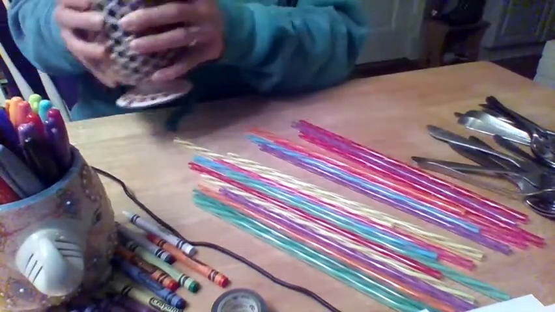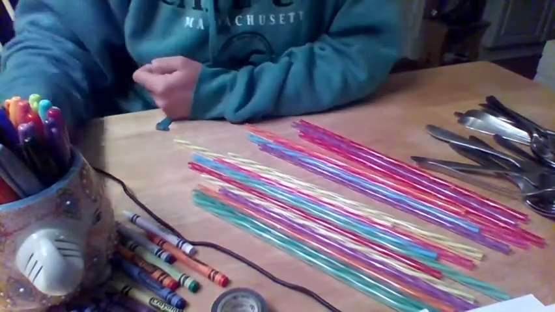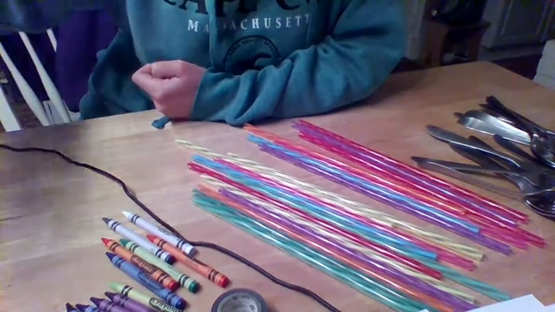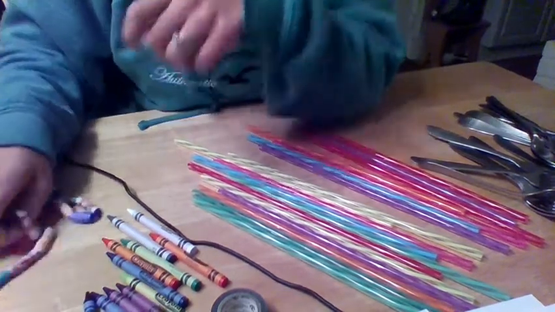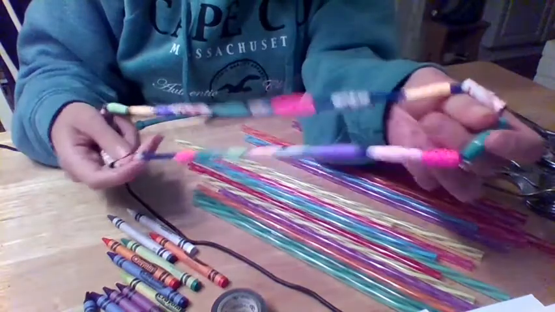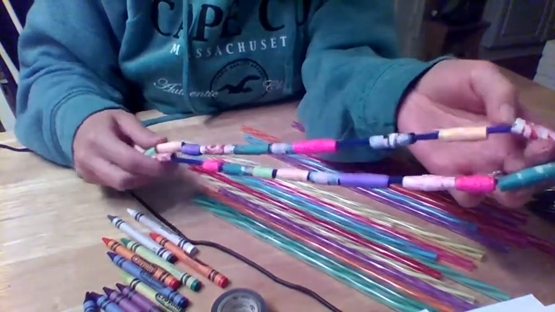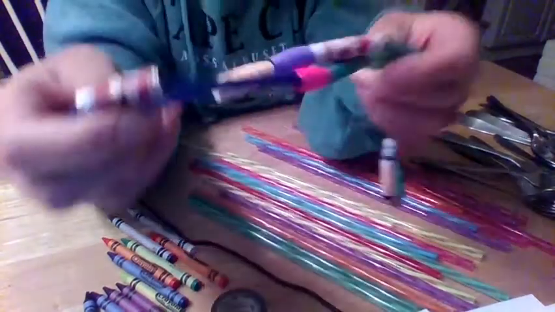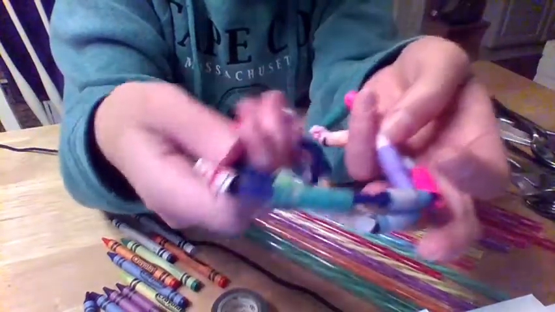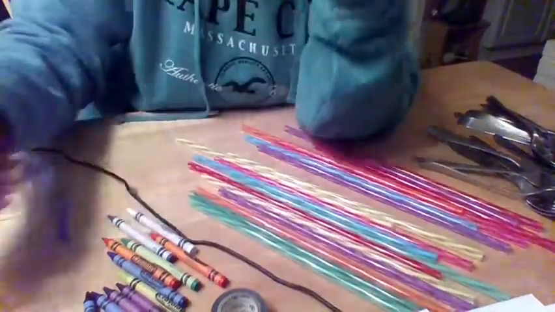So I'm going to see if I can gather a few other things. I may also use other art projects that I had made. So from the last video I made, this was the paper beads. So this might be an interesting addition to the mandala.